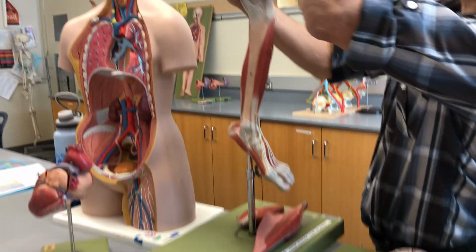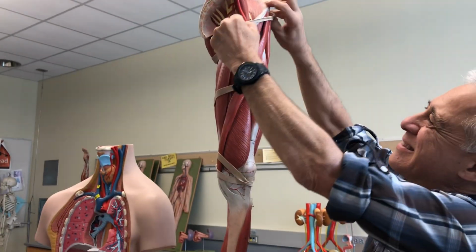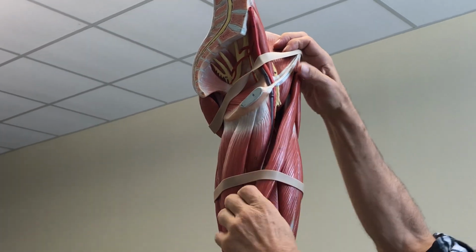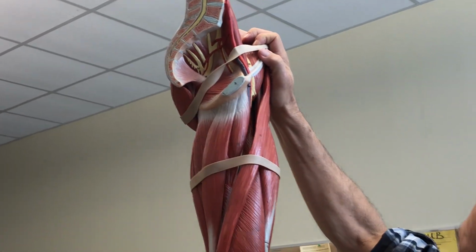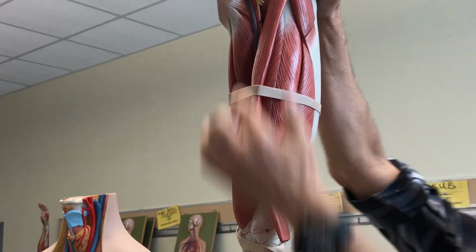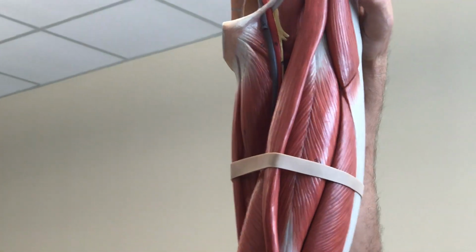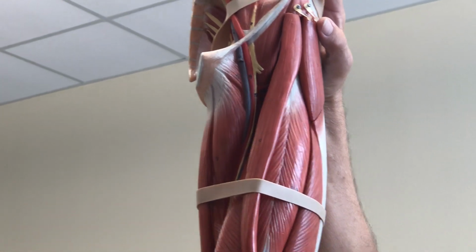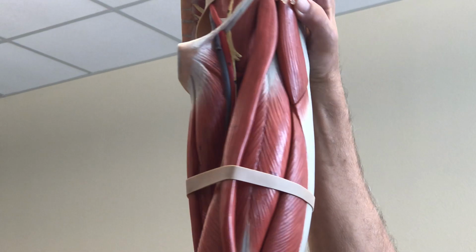So this is the common, the internal iliac. There's your femoral artery and vein. By the way, that's also the femoral nerve. Good. All right. We keep coming down.